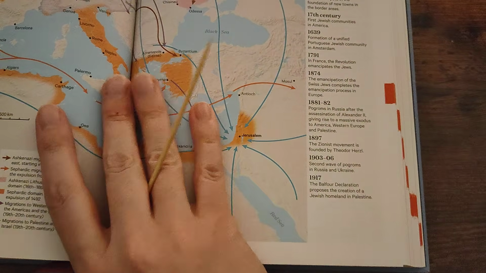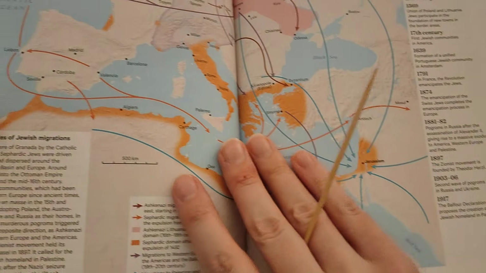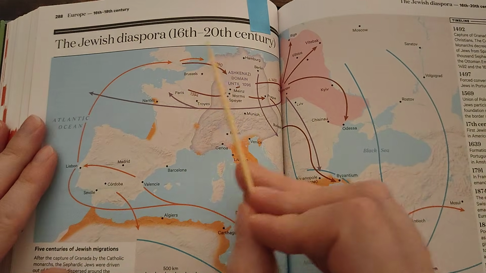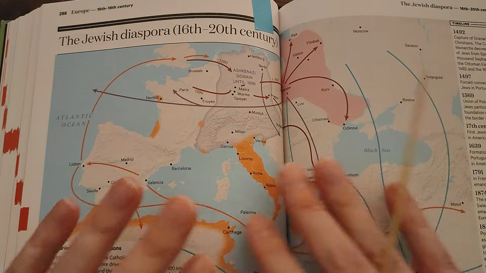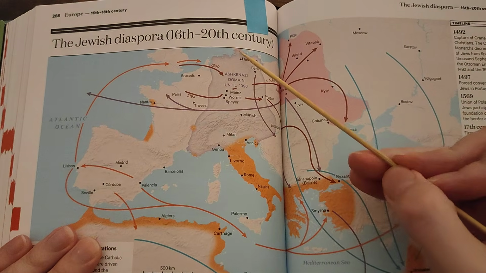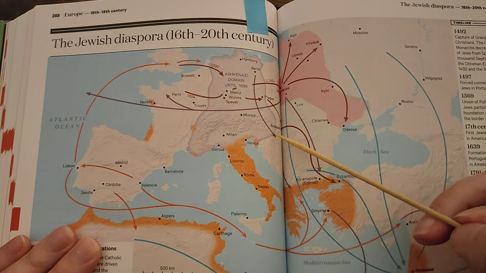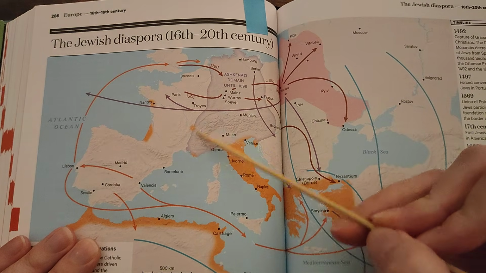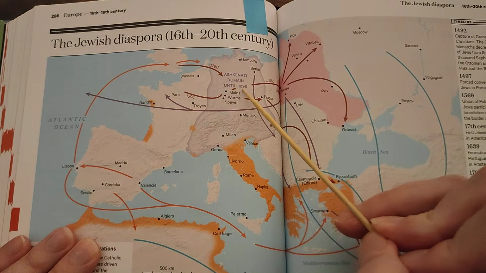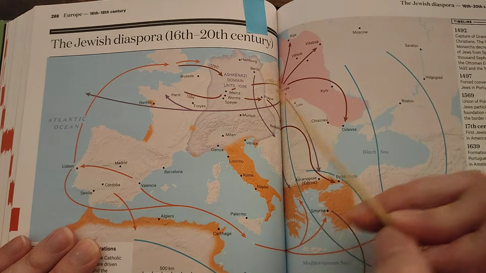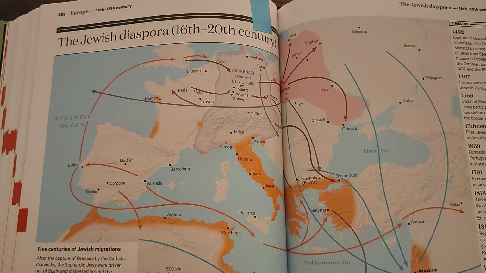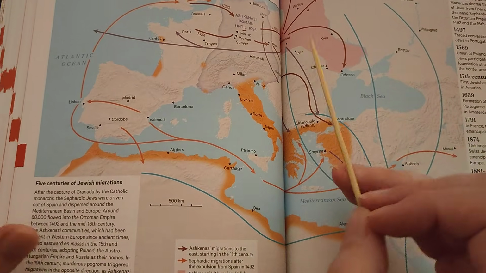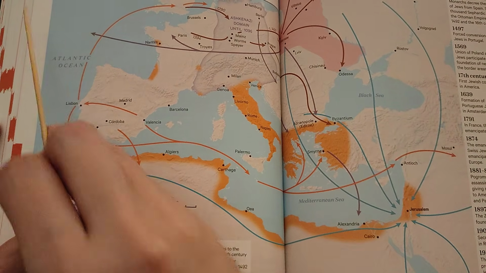Okay, I think this is a really important point to do with modern-day Israel, which is the Jewish diaspora between the 16th and 20th centuries. Looking at the map here, we can see most of modern-day Germany, but also the Czech Republic and France, was the Ashkenazi domain until the year 1096. I'll come back and explain all of the arrows pointing everywhere in a second, particularly this one, shooting off of the Atlantic.